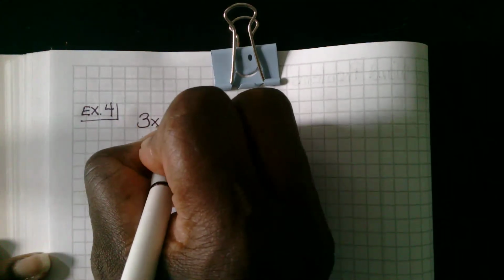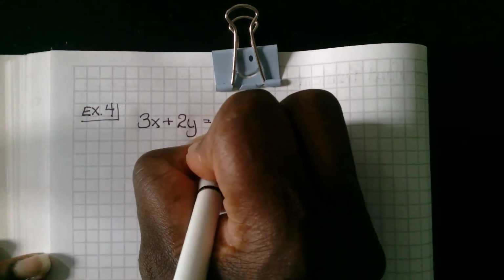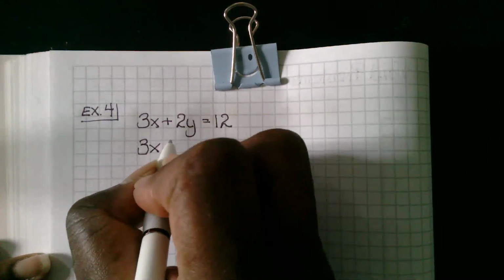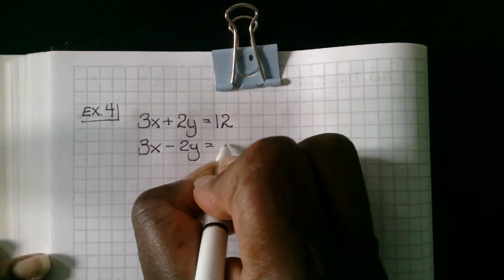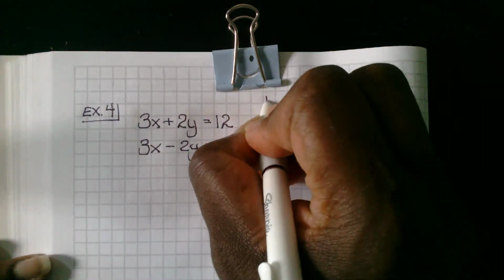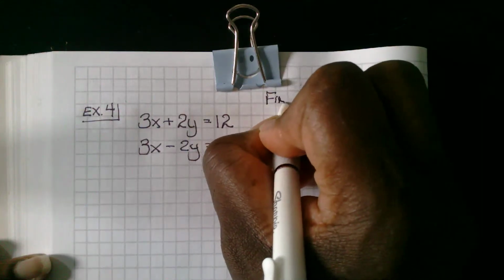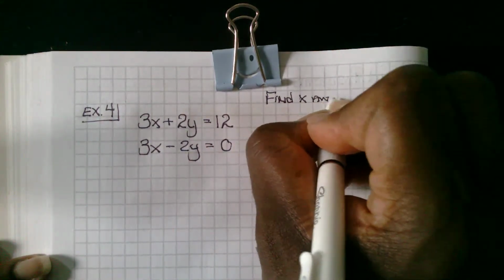I almost forgot what example I'm on. Okay, so we have 3x plus 2y is equal to 12. And we're just doing some of the naked math right now. 3x minus 2y is equal to 0. And we want you to find the values of x and y.